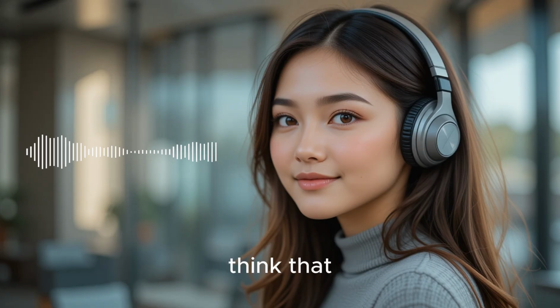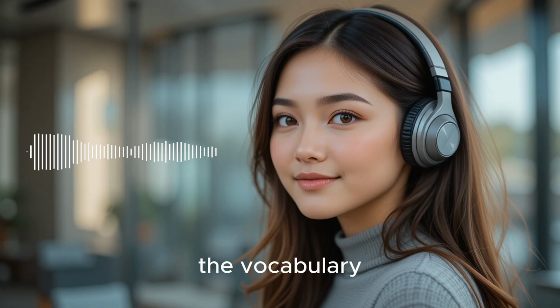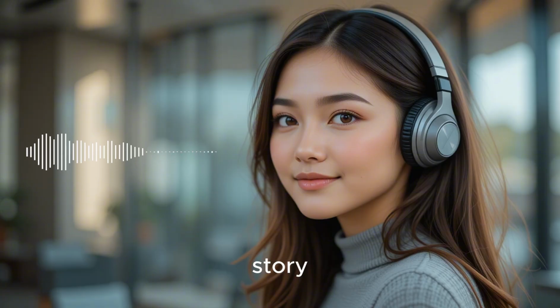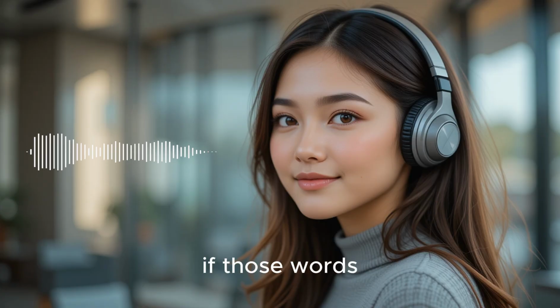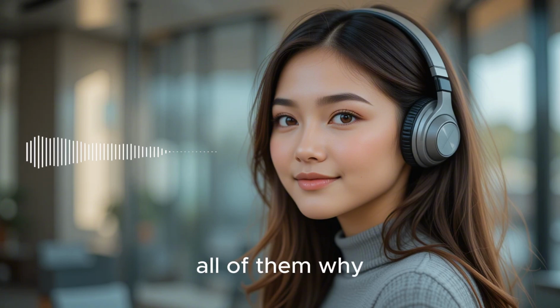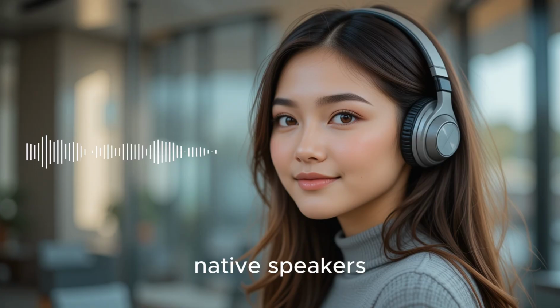You might think that just knowing the vocabulary or grammar rules is enough, but that's not the whole story. Understanding spoken English, especially from native speakers, is different because of things like speed, accents, slang, and connected speech. Don't worry if those words sound confusing right now. We're going to talk about all of them. Why is it so hard to understand native speakers?